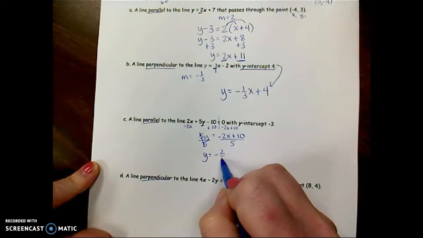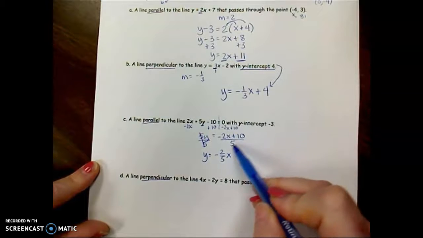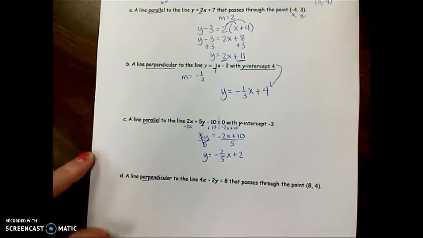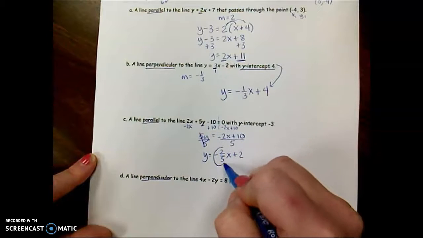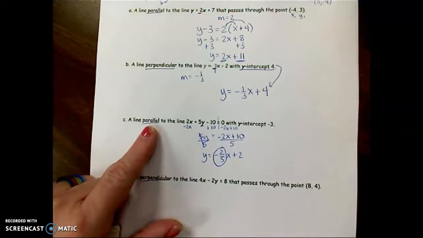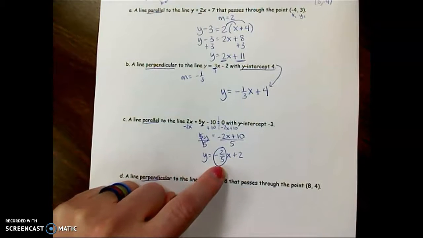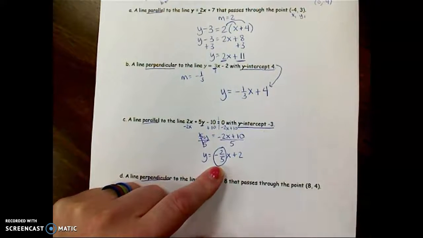So when I get my y by itself, my slope is the number in front of x, which is a negative 2 divided by 5, which is negative 2/5. My y-intercept of my given line is 10 divided by 5, which is 2. That's not really needed. All I really need to know about the given line is its slope. It is negative 2/5. Parallel lines have the same slope, so my line will also have a slope of negative 2/5.